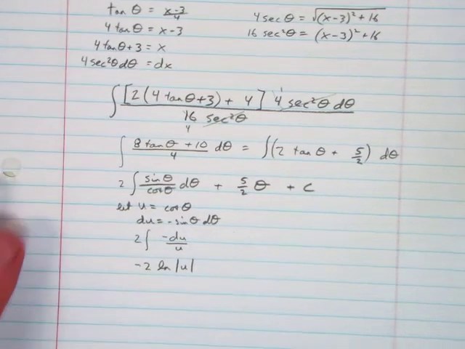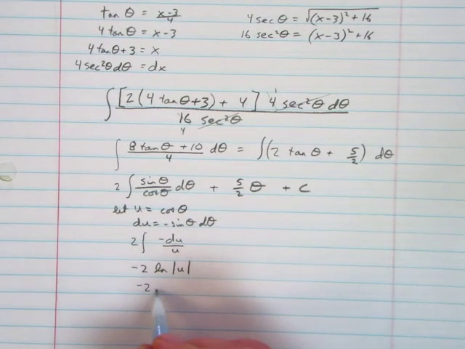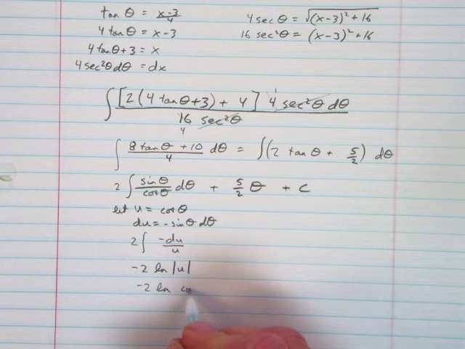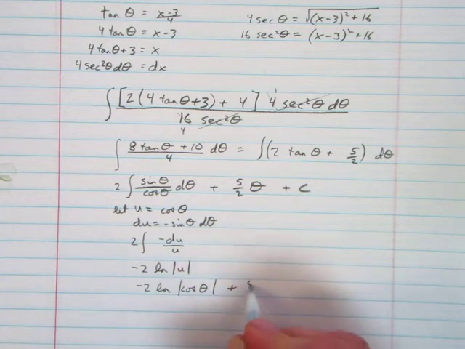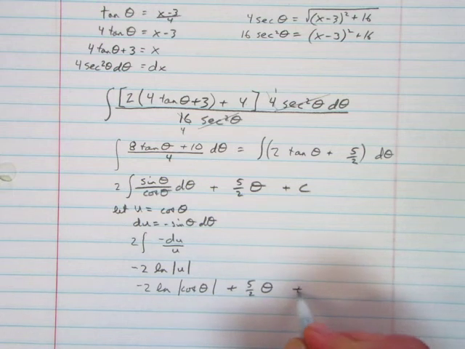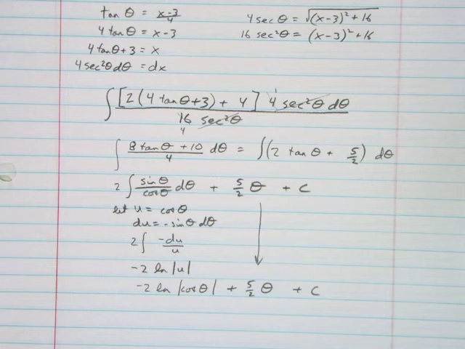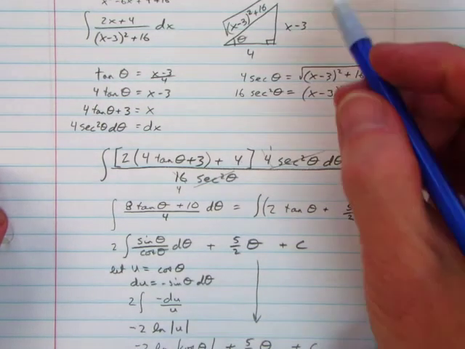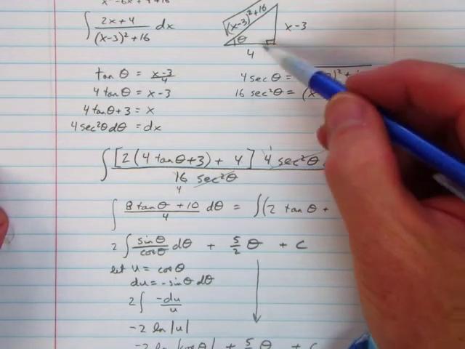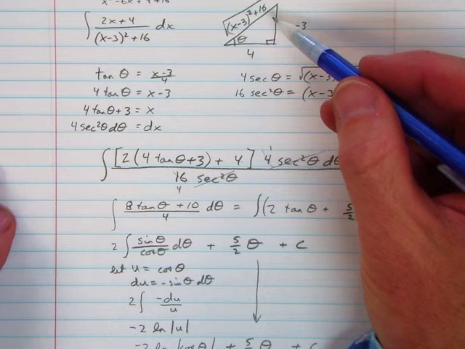We're just going to carry along the other stuff. And what is u? So we have negative 2 ln of the absolute value of cosine of theta. Let's bring that 5/2 theta plus c. We'll just carry this down. And our original integral was in terms of x, not in terms of theta, so we need to get rid of this. What is cosine of theta? We go back to the original triangle that we drew. Cosine is adjacent over hypotenuse.